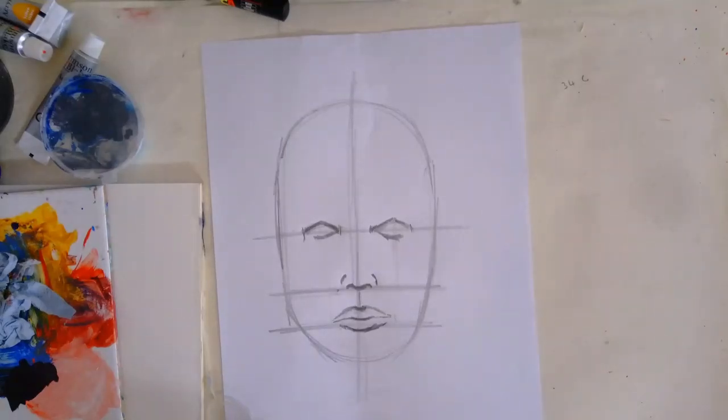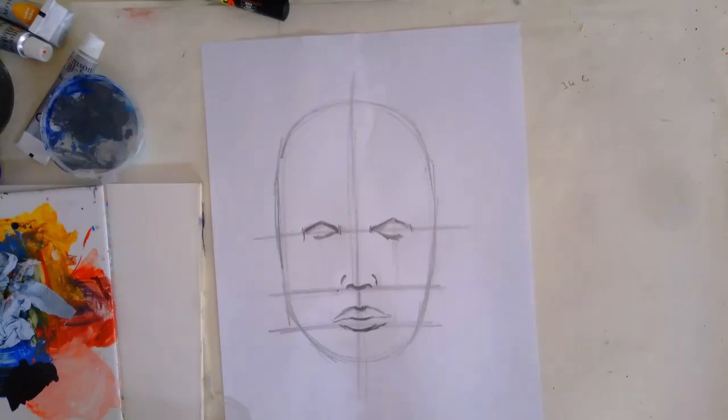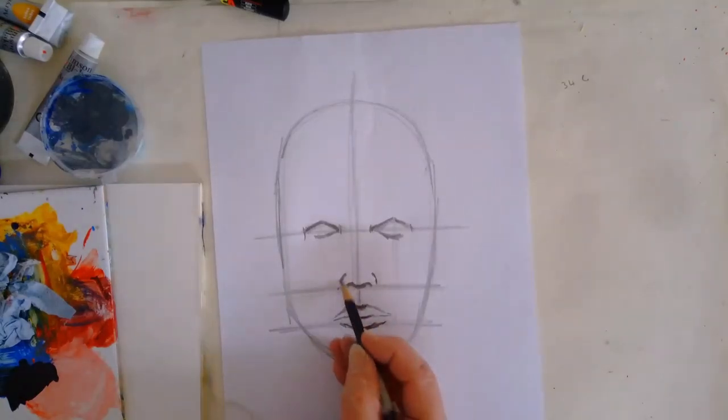I think it said George Clooney had got one of these sort of best proportioned faces. I'm sure there's plenty more, but of course it's the slight off proportions that make people attractive or different.